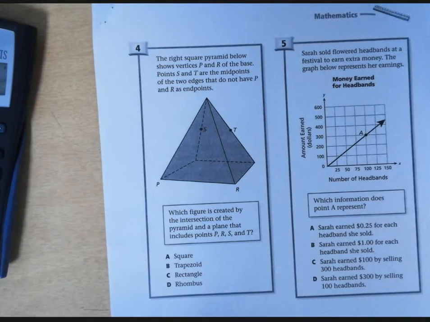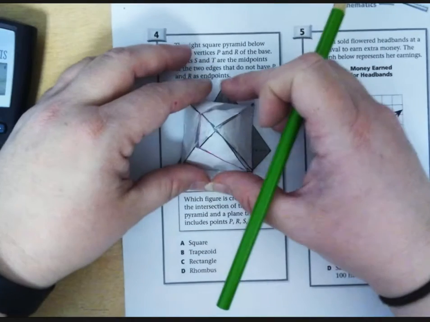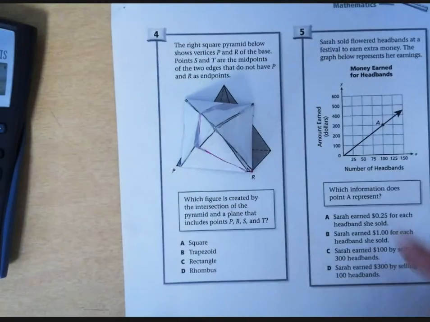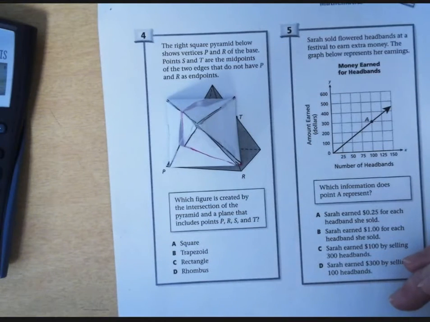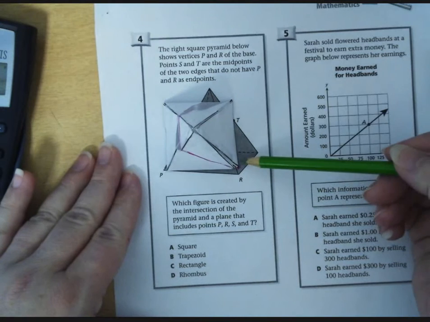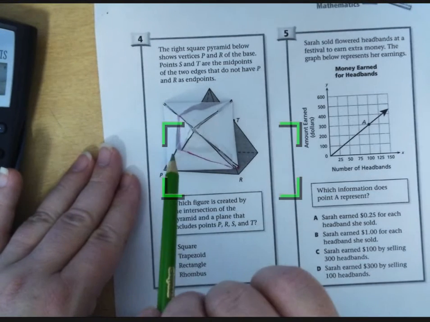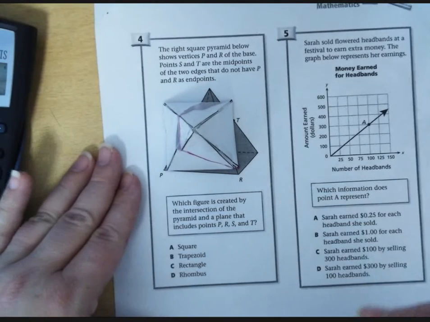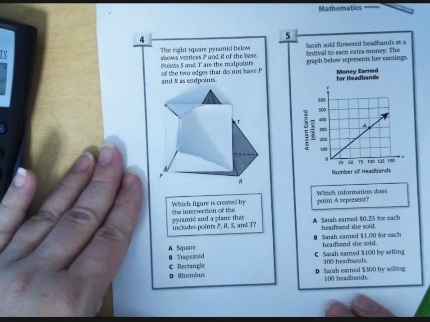The first one, just showing you a model. I have a right square pyramid, and I have plotted P and R down here, and I've plotted S and T up here, and then I cut through it so that I can just have this cutaway.